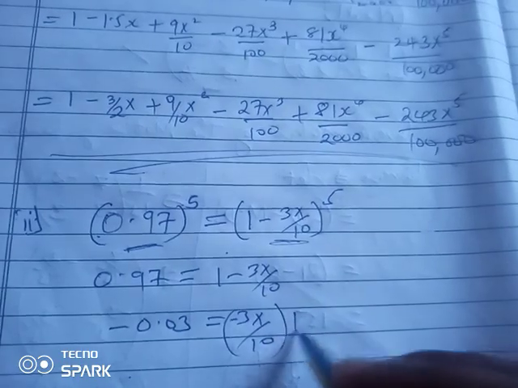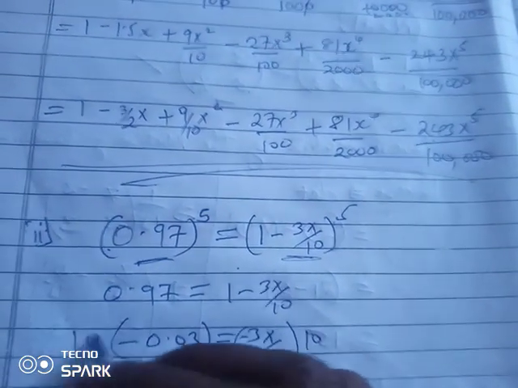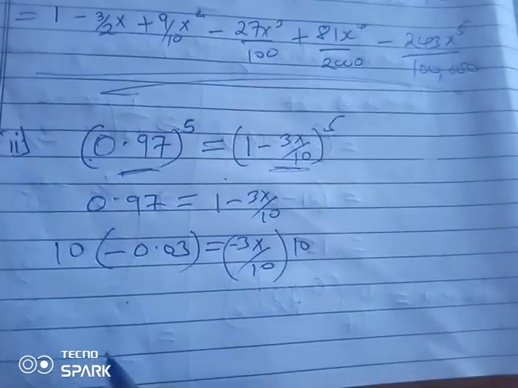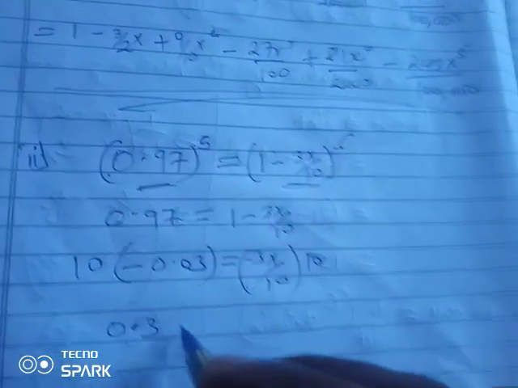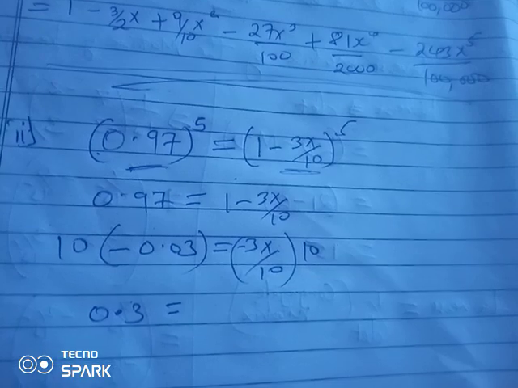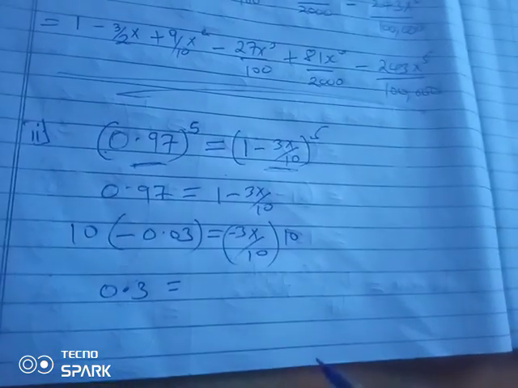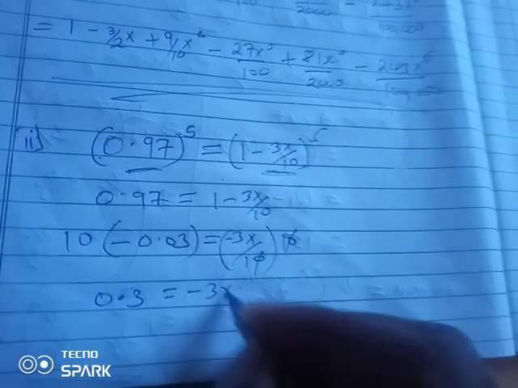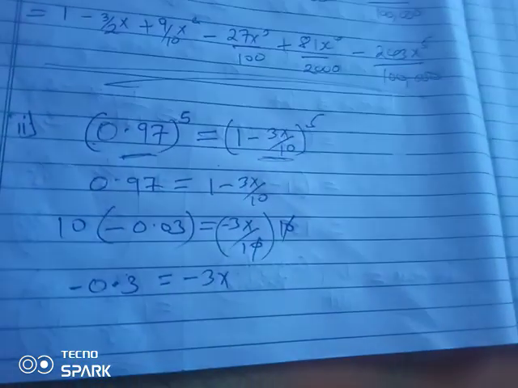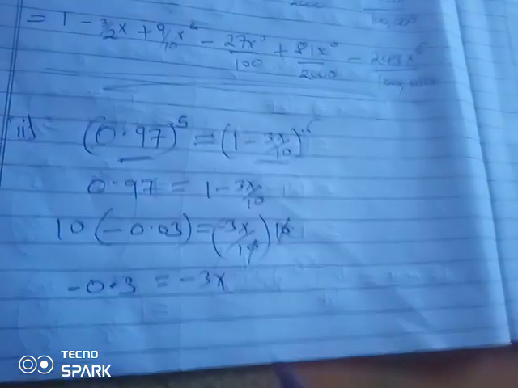Multiplying by 10 both sides, we shall have 0.3 is equivalent to negative 3x. Of course, this is still negative, so negative 0.3.